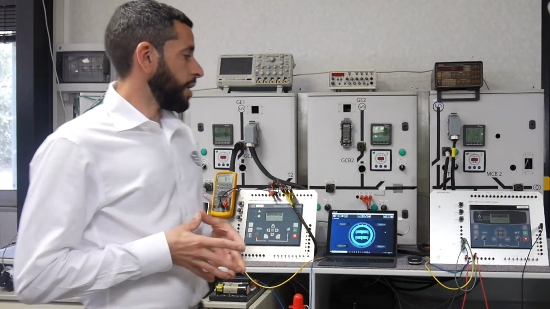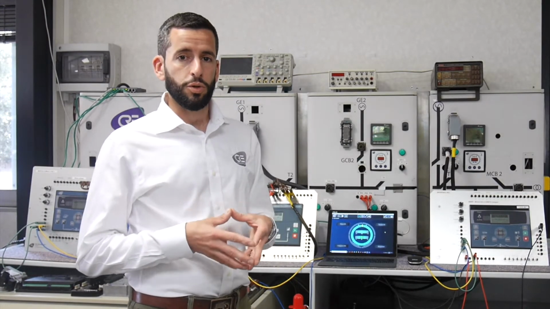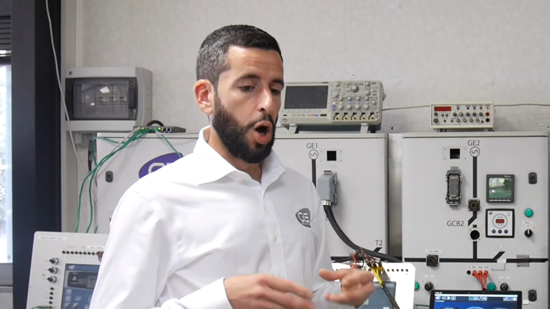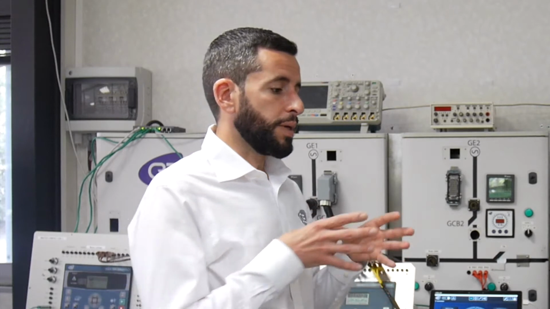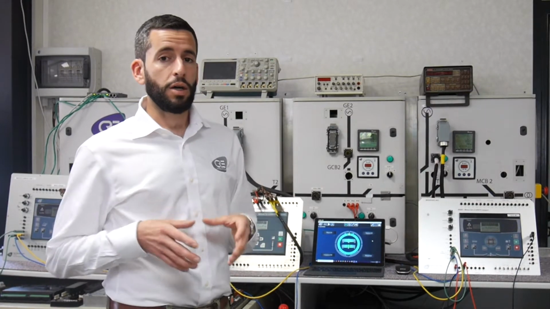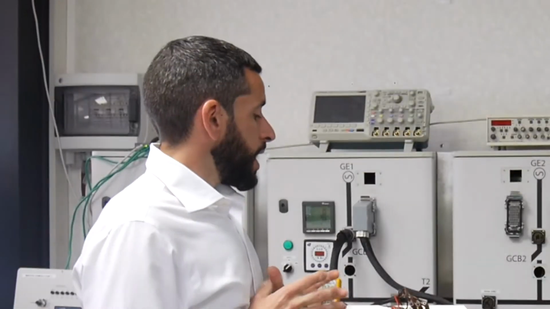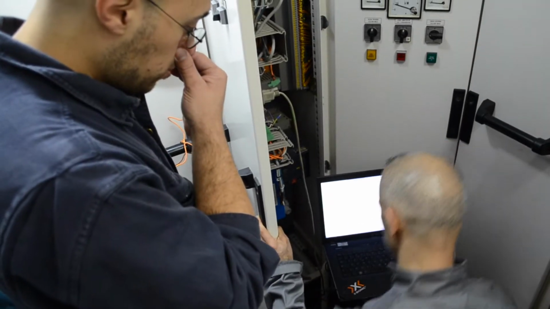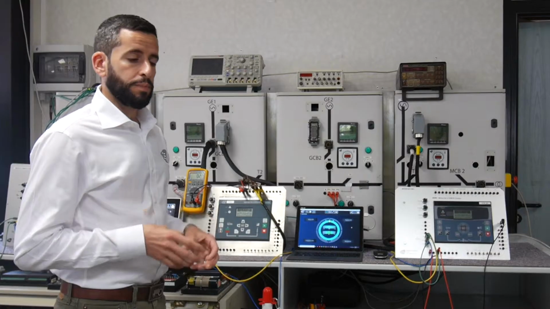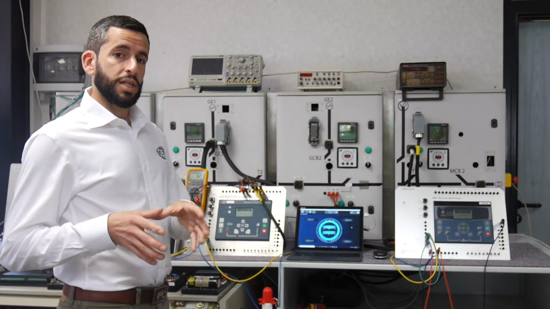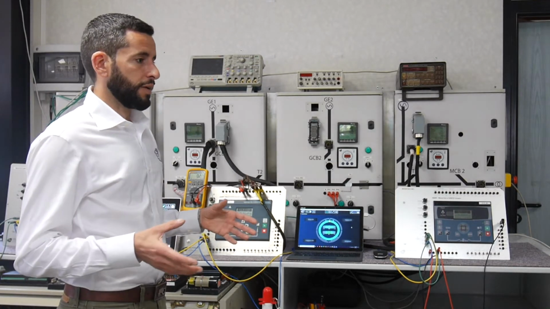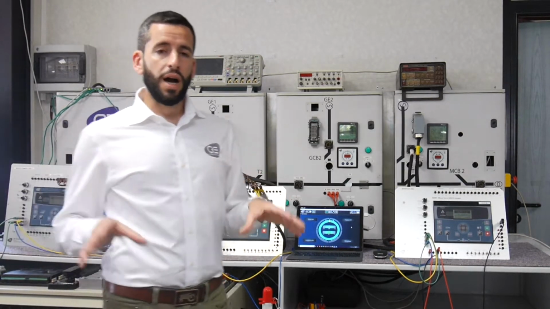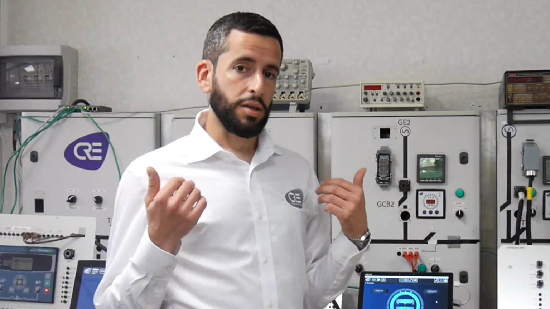So what are the prerequisites for EasyCalib to work? As I said before, it is an application that will automatically adjust the speed control and the voltage control of your genset when they are running in parallel. EasyCalib requires your genset to be stable. The voltage has to be correctly set up. The speed has to be correctly set up on the genset itself. It has to be stable without any external devices.